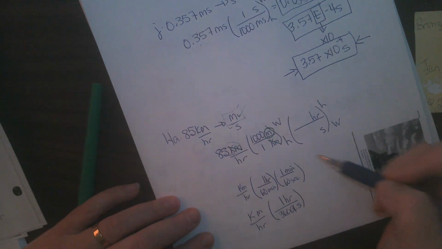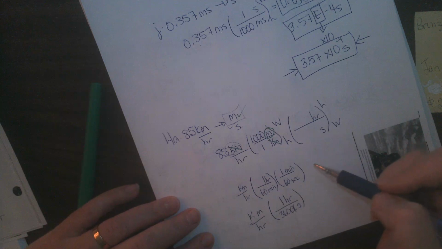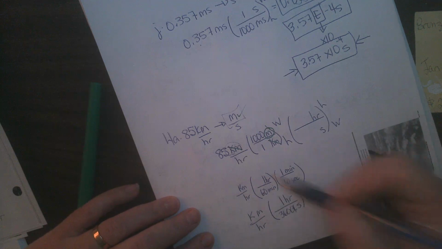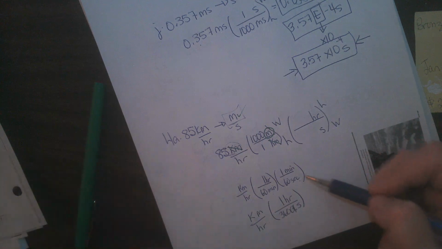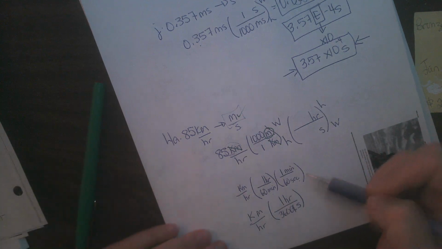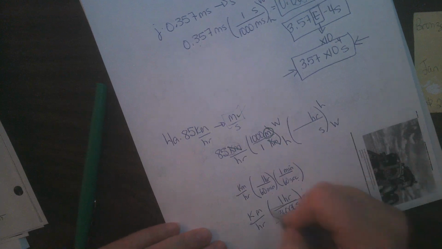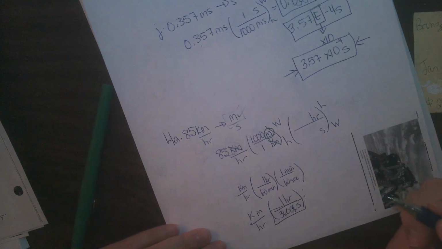I mean, if you can't remember, absolutely go step by step. Do kilometers or hours per minute and then minutes per seconds. And sometimes you don't know all those in between, and that's fine. But this is going to become second nature, like right away before we're done this unit.